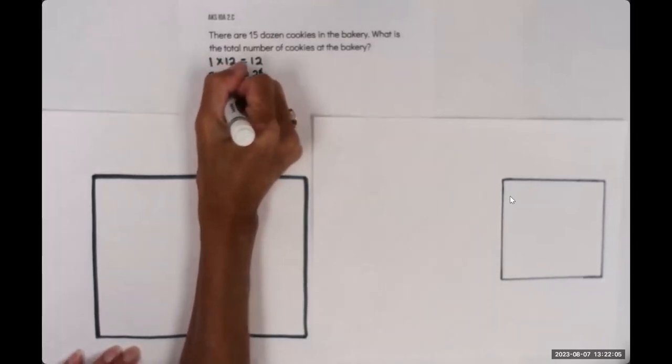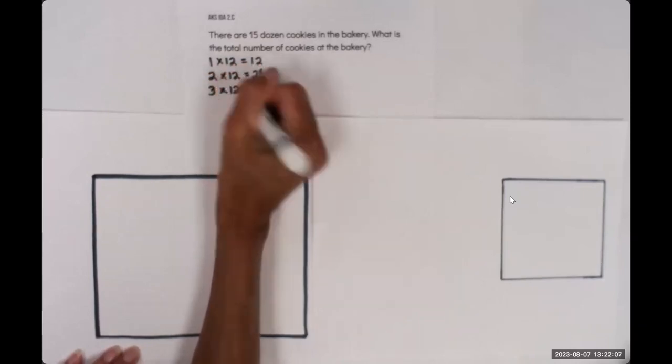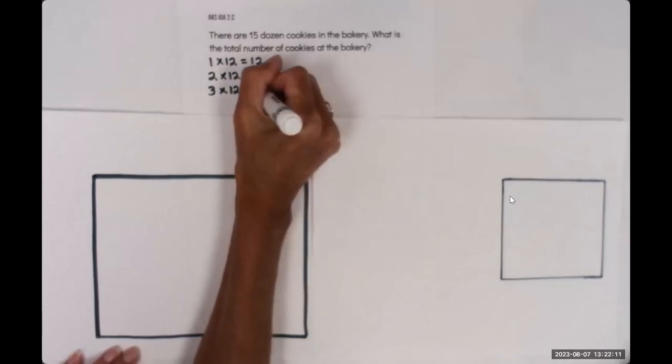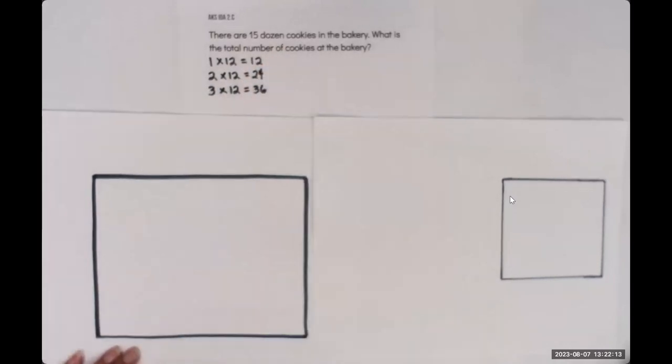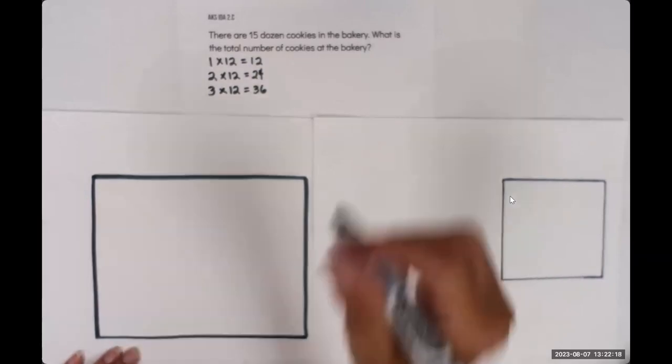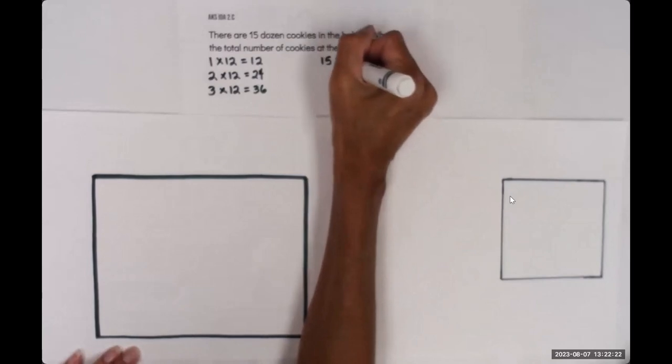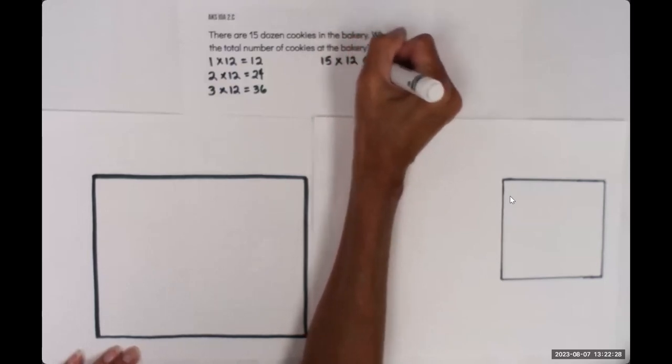3 groups of 12, or 3 dozen cookies, will be 12 plus 12 plus 12, which is 36 cookies. Well, in this problem, we're trying to figure out how many cookies there would be if the bakery had 15 dozen cookies, or 15 groups of 12.